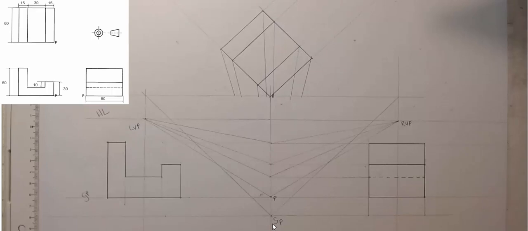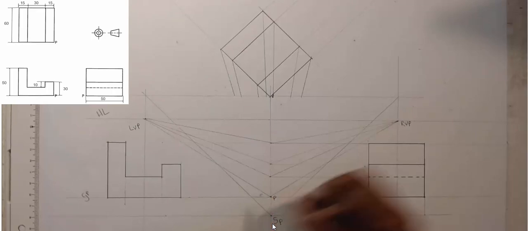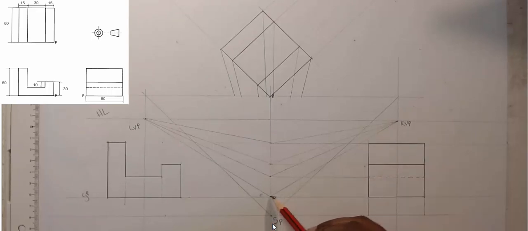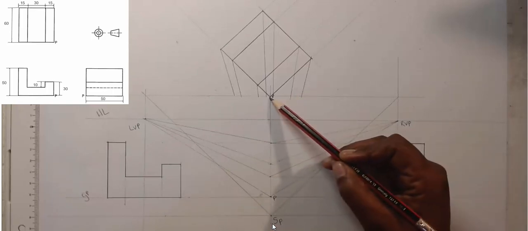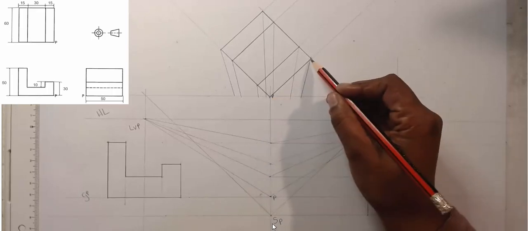Yeah, now all those construction lines are drawn. Now, what are we going to do next? So now, we know that our construction lines, remember this is in third angle orthographic projection, right? We're going to look at this point. So this point right here is which side? It's from there to there, which is from here to there.